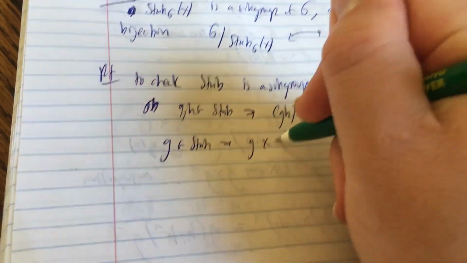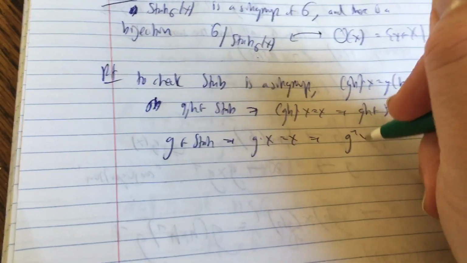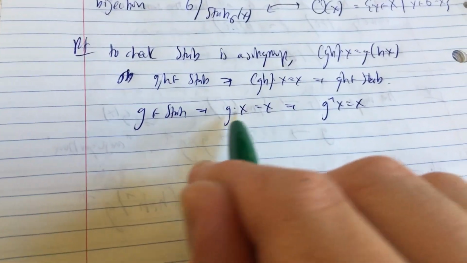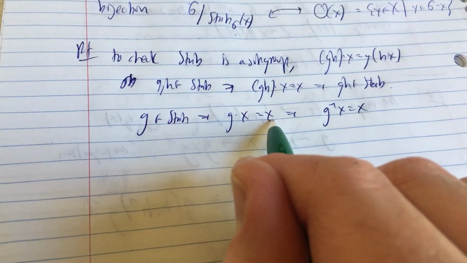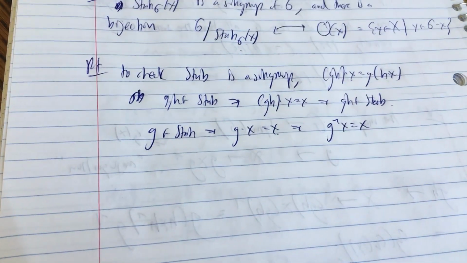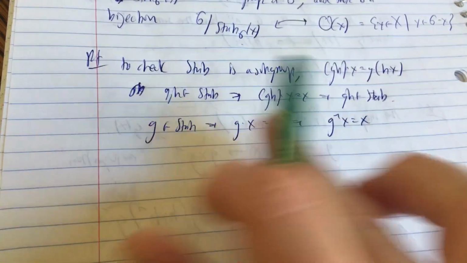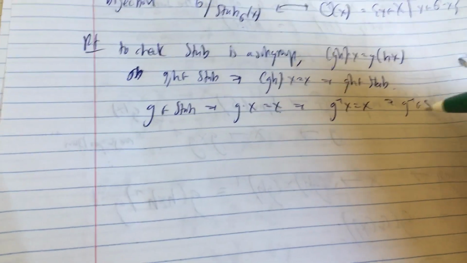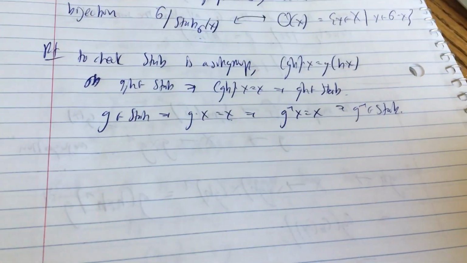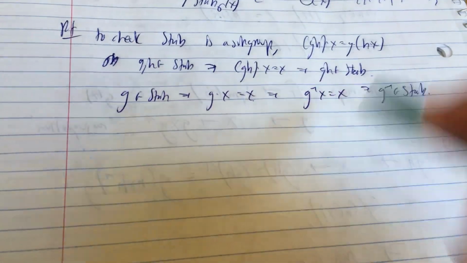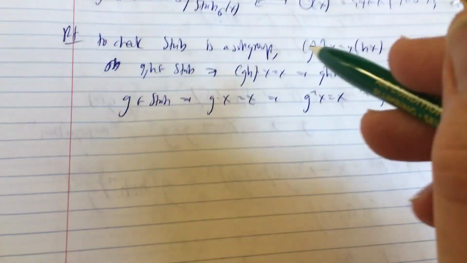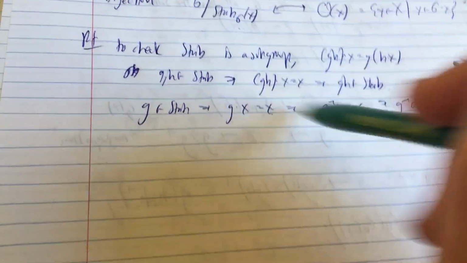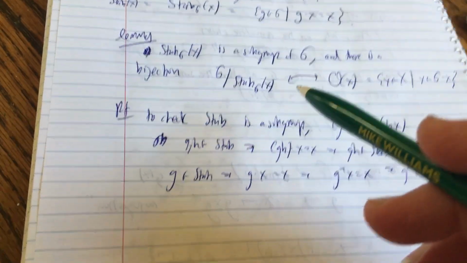And g in Stab implies gx is x, which implies g inverse x is x, right? Because I can left multiply this equation by g inverse and get x, and then that would be g inverse times x. So if I have a relation like this, I have the same relation the other way, multiplying by the inverses. Okay, so it's a quick check that it's closed under multiplication and closed under inverses. It obviously is non-empty and contains the identity, because the identity times x is always x. So Stab being a subgroup is very simple.